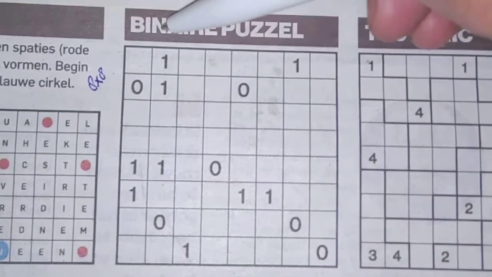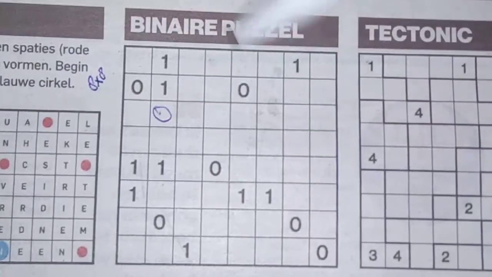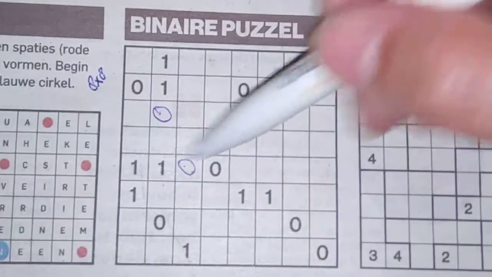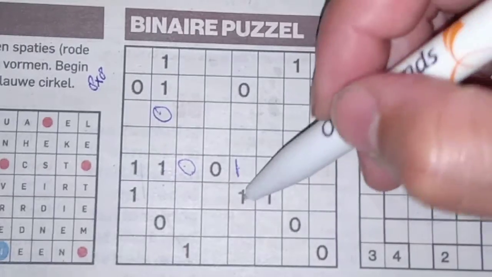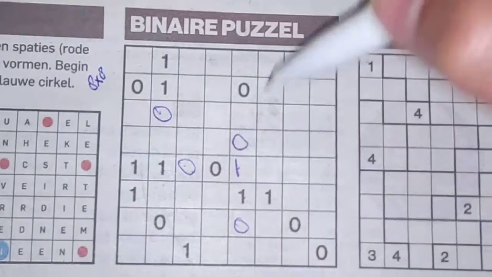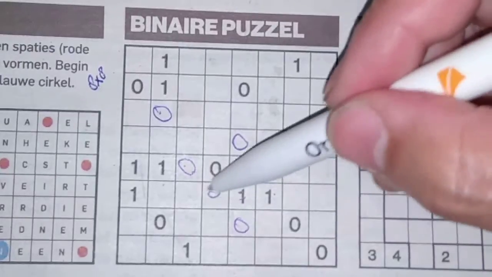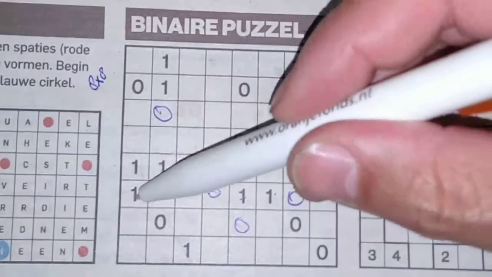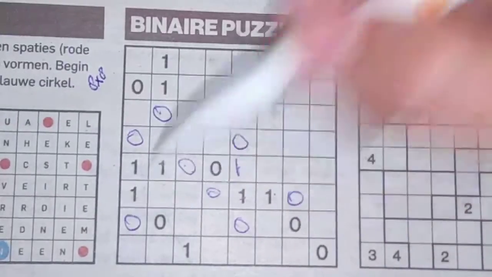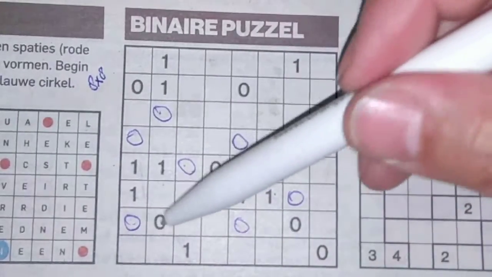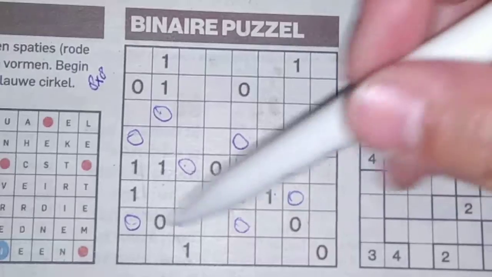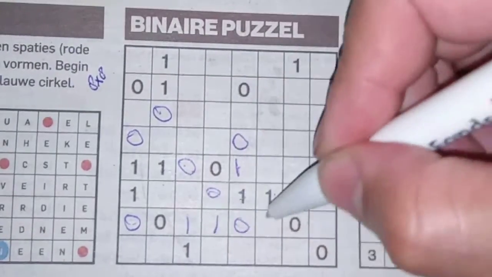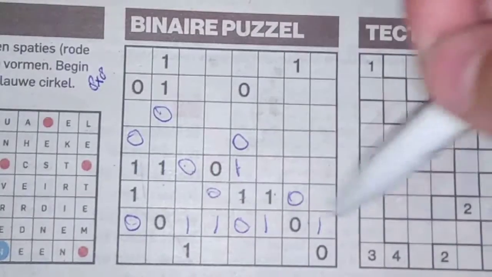We have a double 1 here, so a 0 there and a 0 there. A double 1 here, a 0 there and a 0 there. A double 0 here, and 1 there and 1 there. A double 1 here, a 0 there and a 0 there. We have 4 0s in this row, so the rest are 1s, 4 ones and 4 0s.